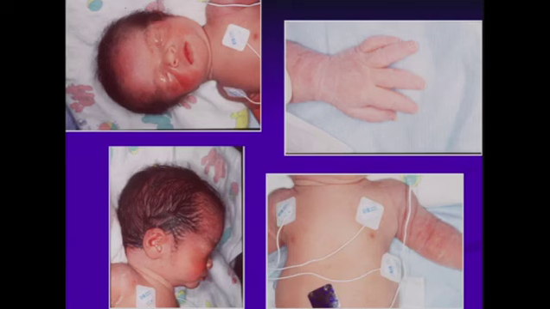Here's an example of this neonate, the same one I showed you before, with this kind of rounder head, the frontal bossing, the trident hands, and they'll also have those widely spaced nipples.